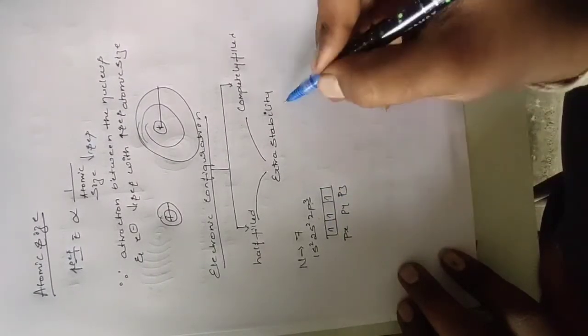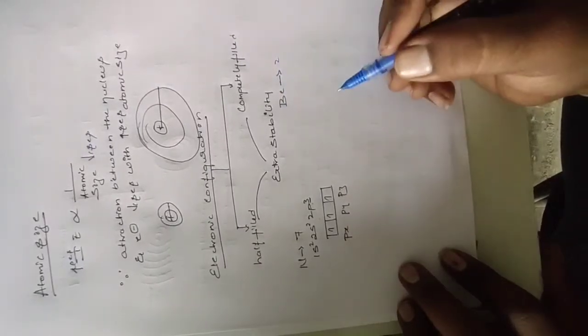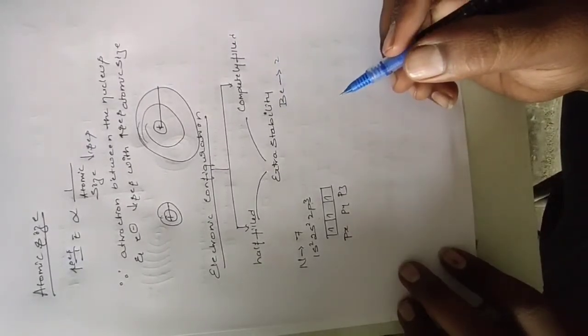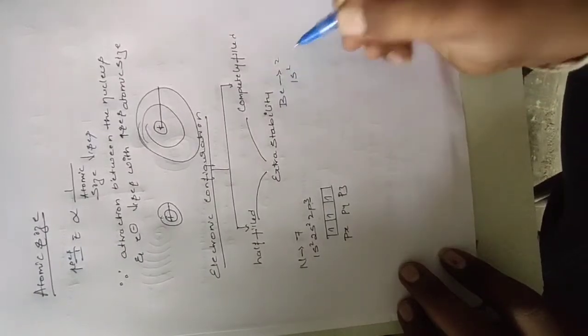When we come to beryllium, the electronic configuration is 1s2, 2s2, so the 2s is completely filled. For example, I am taking that.